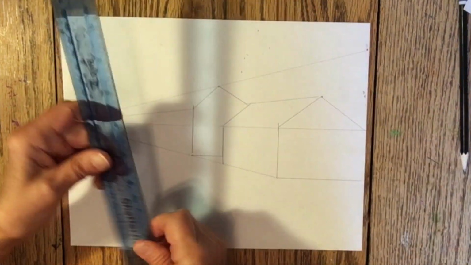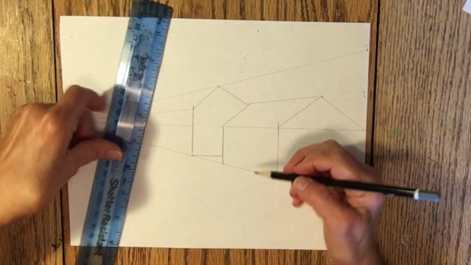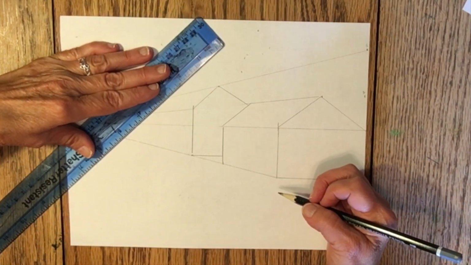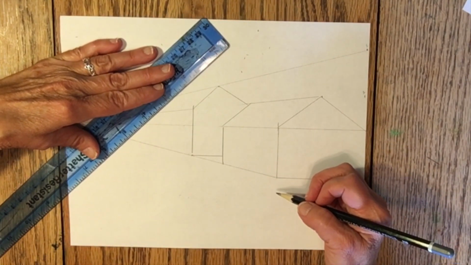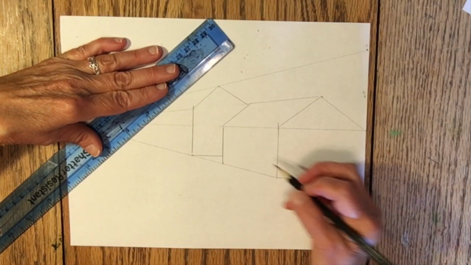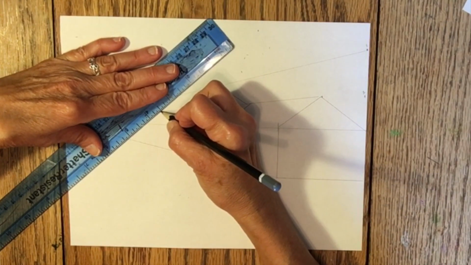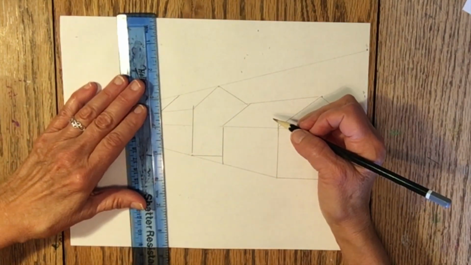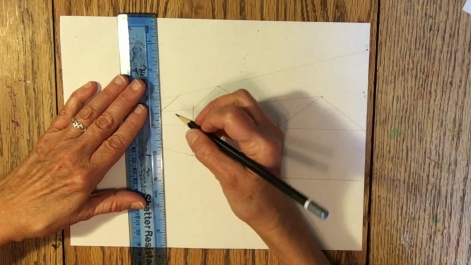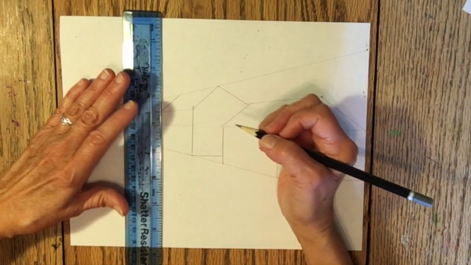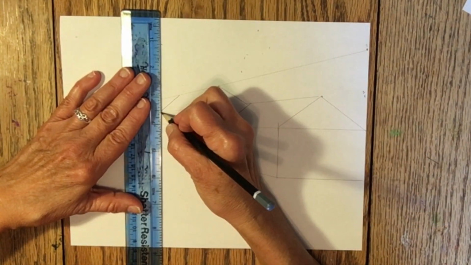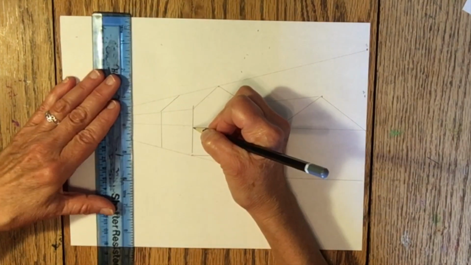Okay, so now I'm going to make the cutoff line for the roof again. And of course, as the houses get farther away from the horizon line and they appear smaller, they also appear more narrow. And the line I draw here has to be parallel with that line there.